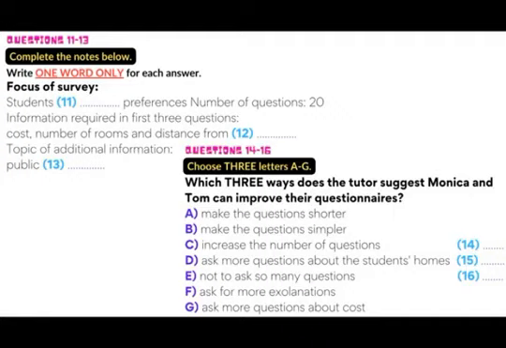Well, yes. Some of the questions are actually quite complicated. I think you should make them clearer. I think they should be easier to understand. And what do you think about asking more questions about cost? No, I don't think you need any more about cost. But you could ask a couple more questions about the reasons for students' decisions. So we should ask some more questions with why. Yes, I think you'd get quite a lot more information if you did that. Thank you.